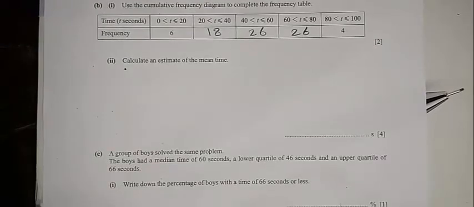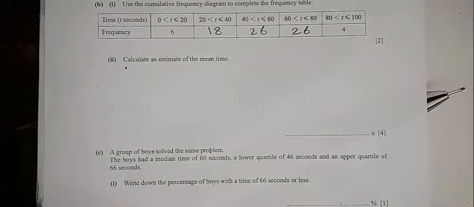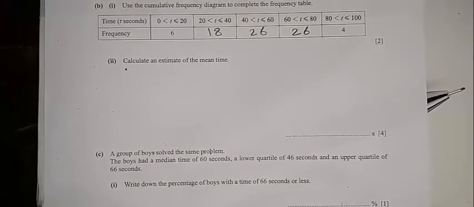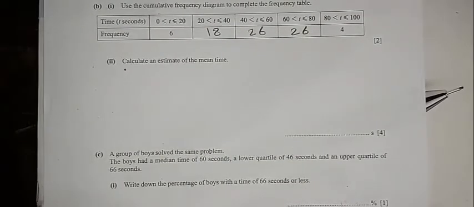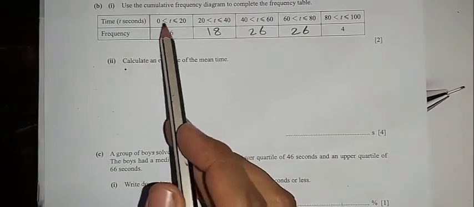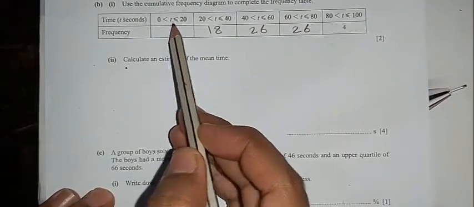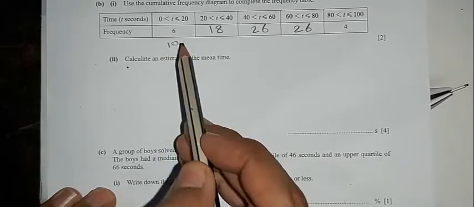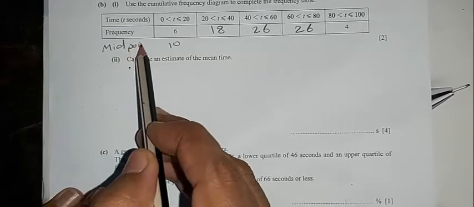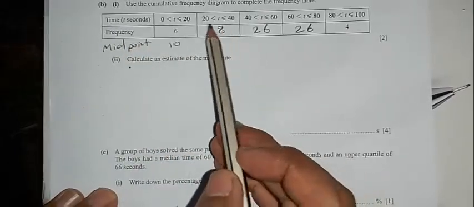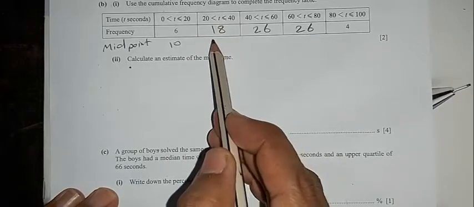Calculate an estimate of the mean time. For the mean, we need to find the midpoint of each class here. The midpoint of this class is 10. We will write it here, the midpoint. The midpoint of this class from 20 to 40 is 30.